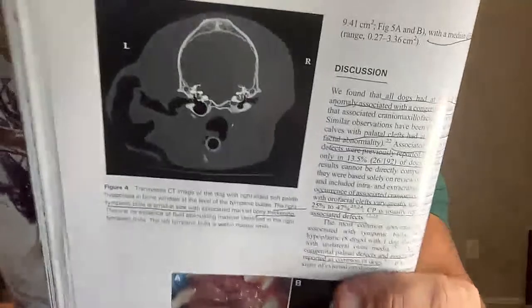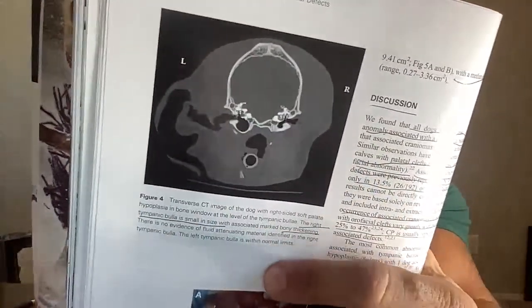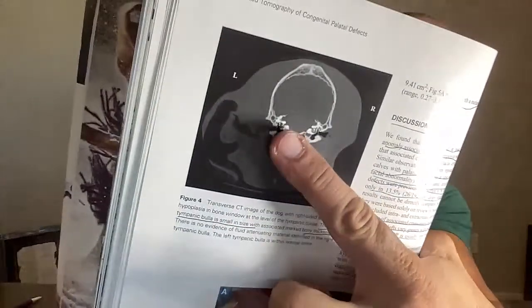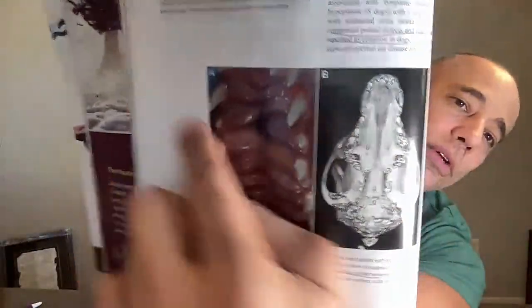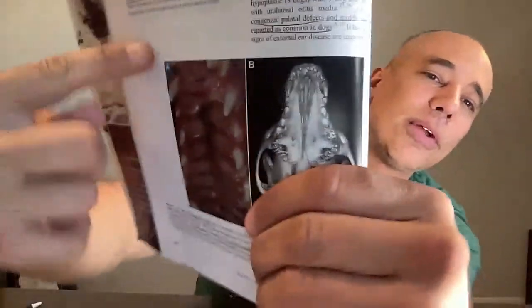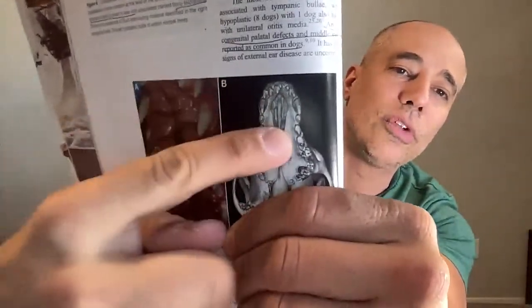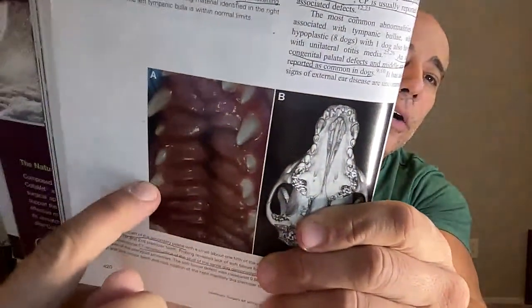Here you can see another CT scan. Notice that the right bulla is small and thickened, and the left one is normal. Here's the left one, normal. And then here's a CT scan 3D reconstruction. You can see the massive midline, huge cleft there in the skull. And then here's a real picture of a dog of a cleft palate. That was difficult. Okay, discussion.